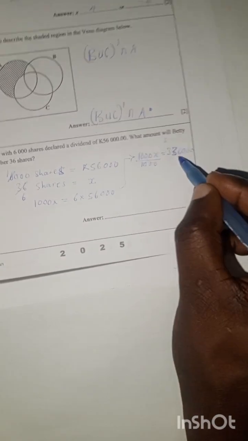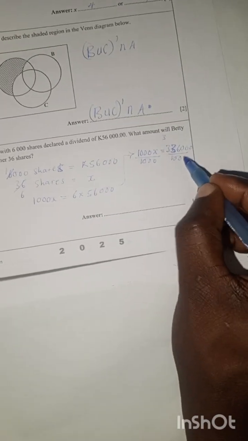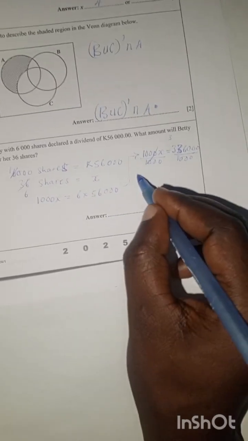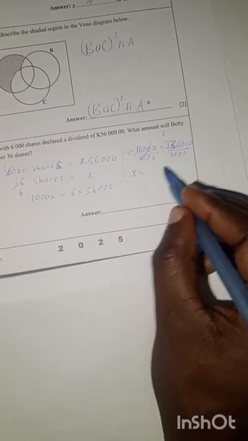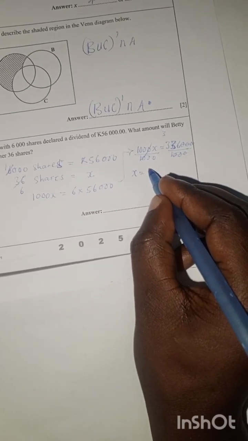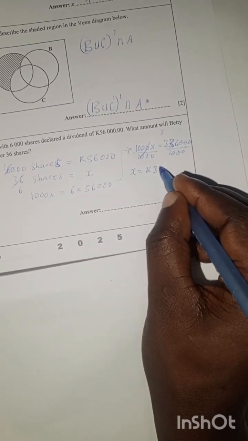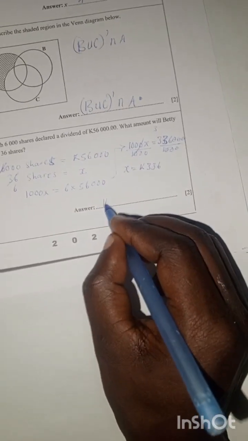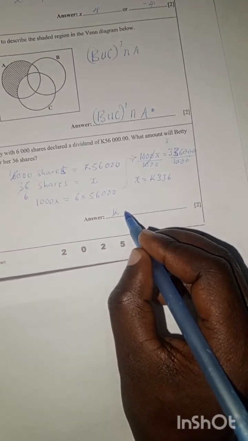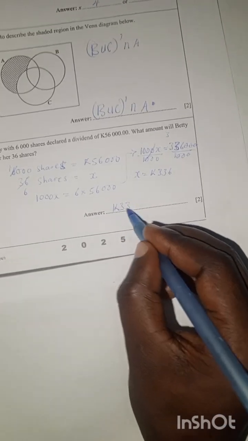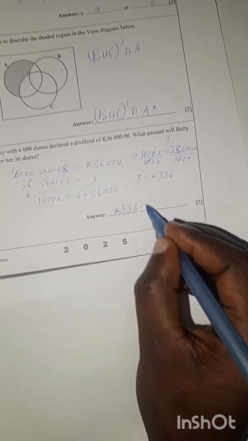Then we can divide by 1,000 on both sides, so x would now give us 336 kwacha, and this is the answer. This is how much Bet will get. Okay, forge ahead.